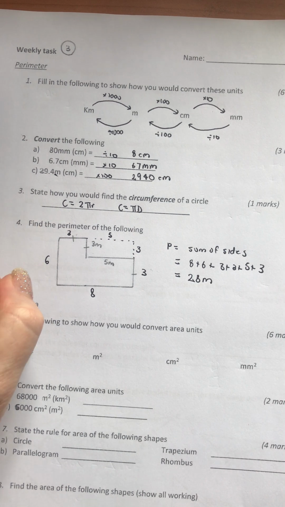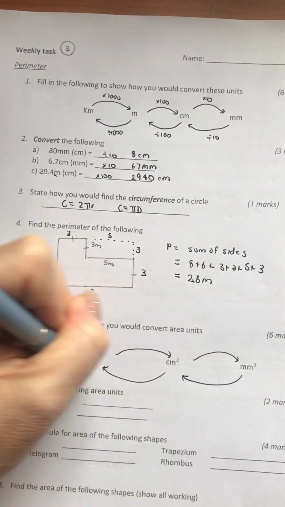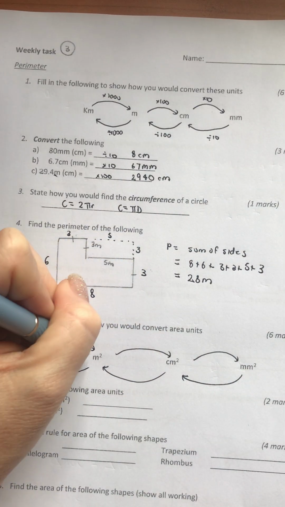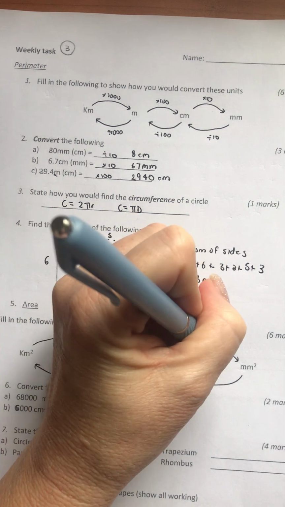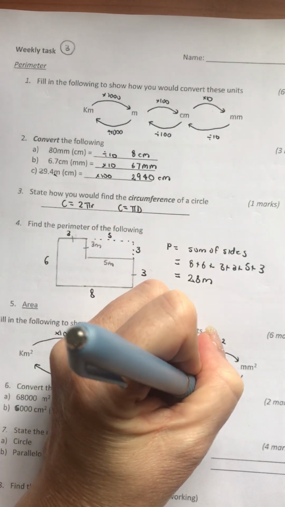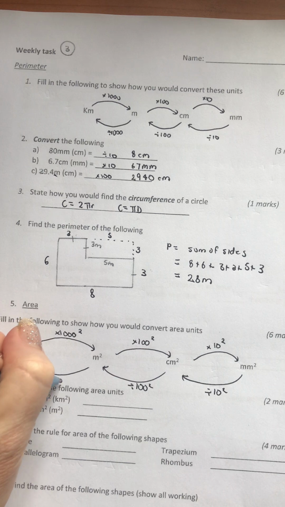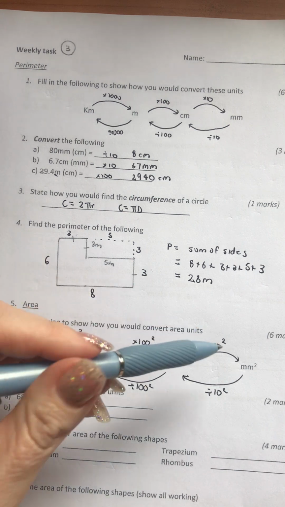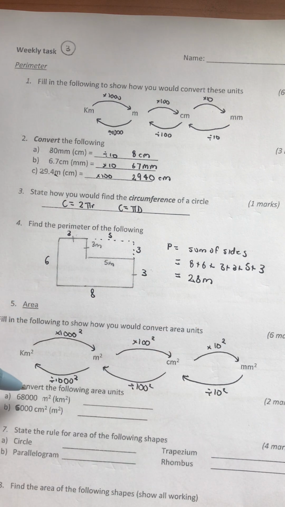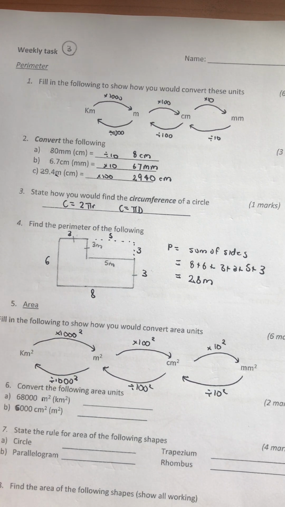Our area units, just like in the previous tasks, filling in the diagram. We've got kilometres squared to metres squared, we're timesing by 1,000 squared, timesing by 100 squared, timesing by 10 squared, divide by 10 squared, divide by 100 squared, divide by 1,000 squared. And you could convert those to the full number, so you could write multiplying by 1,000,000, multiplying by 10,000, or multiplying by 100 there.